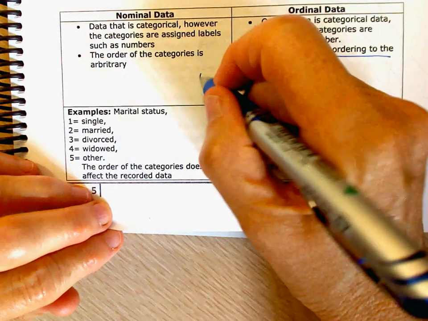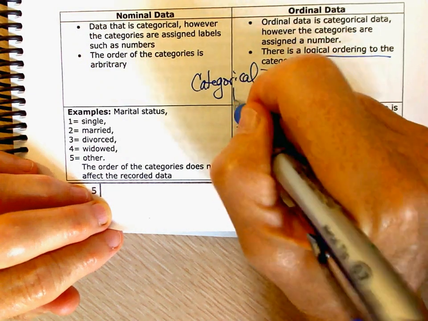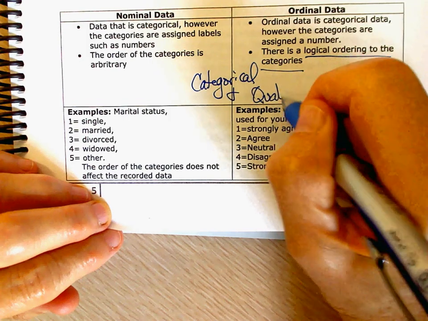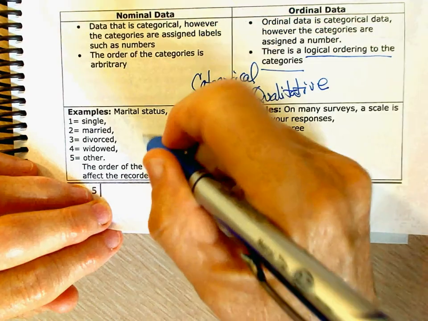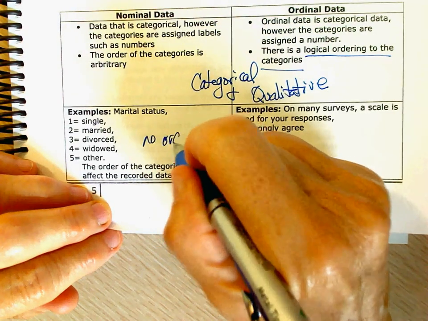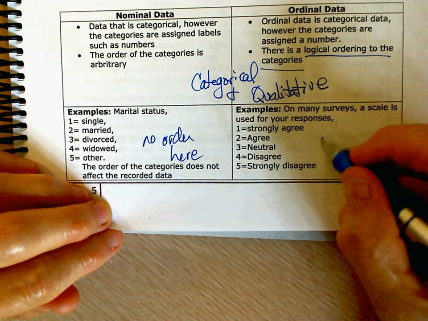So both of these are categorical and qualitative. No order here. Here there's order.